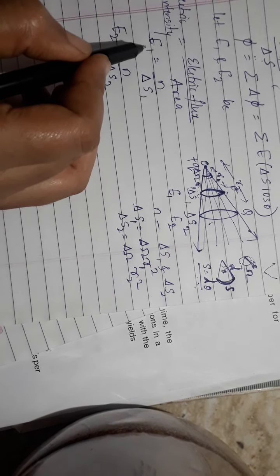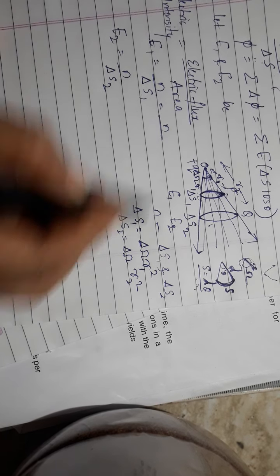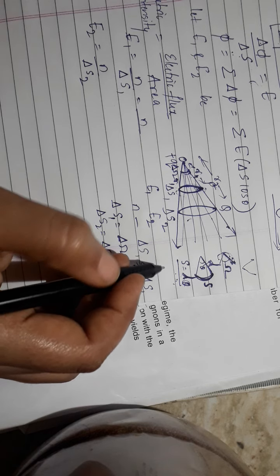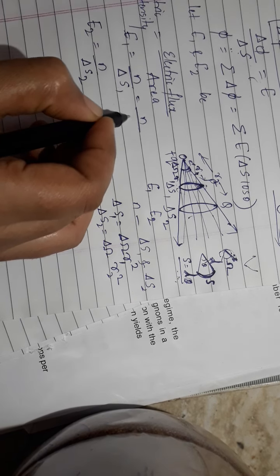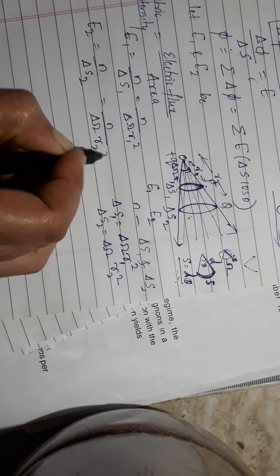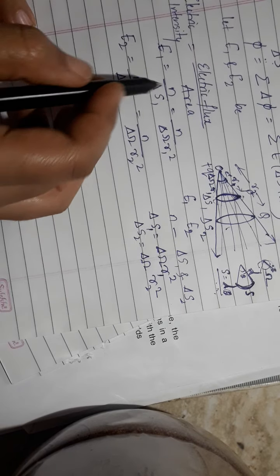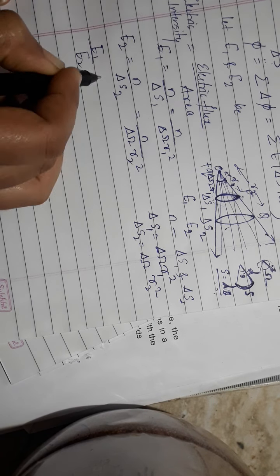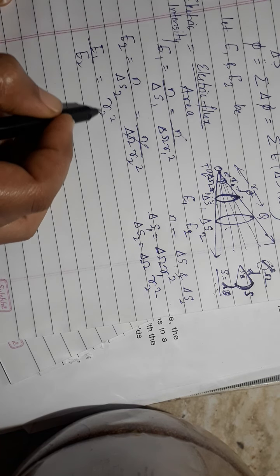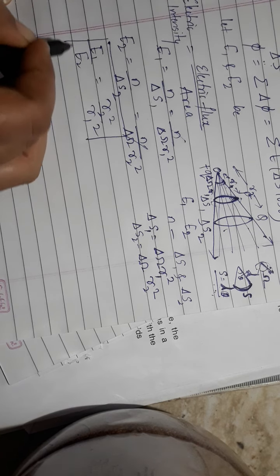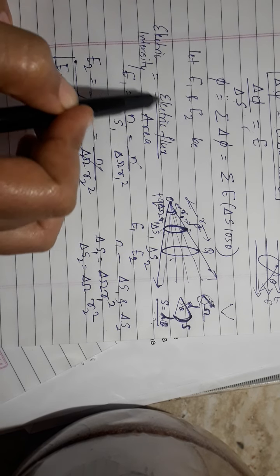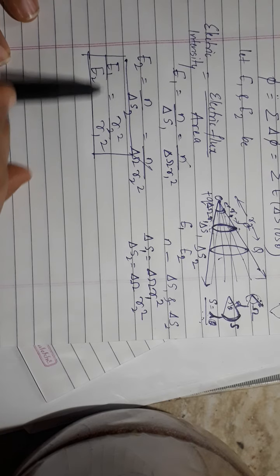So we can write the electric field as N upon delta S1. How did we get this? S is equal to L theta, we have seen in mathematics in spherical coordinates. So the same, we can write delta omega into R1 square, so N divided by delta omega into R2 square. Now let us divide both equations, E1 by E2. Then everything cancels, n and omega cancel, and we get R2 square upon R1 square. So this is the formula derived from the electric flux, E1 by E2.